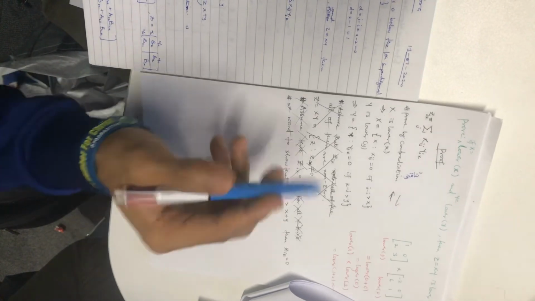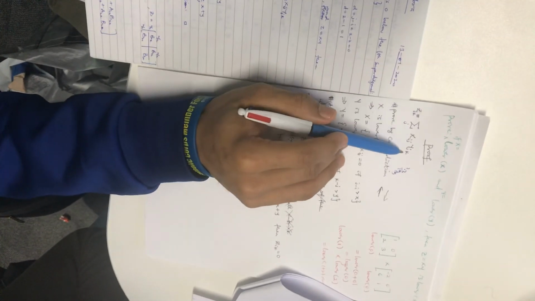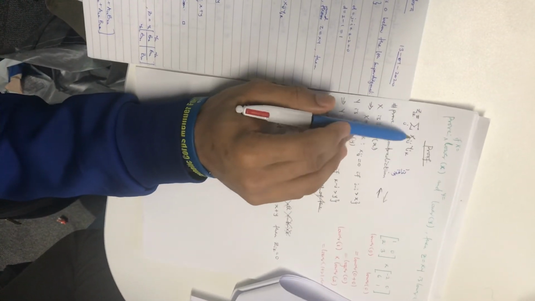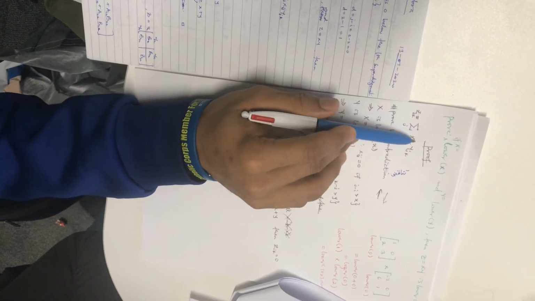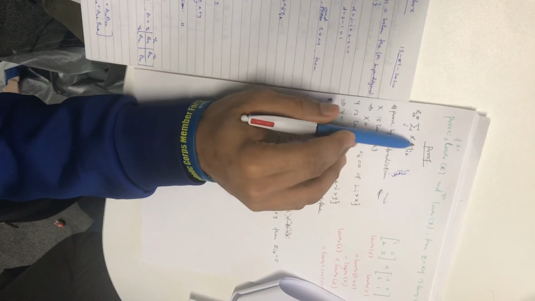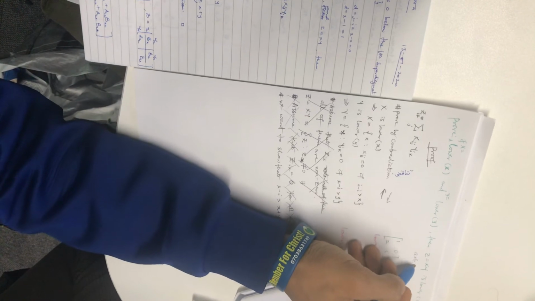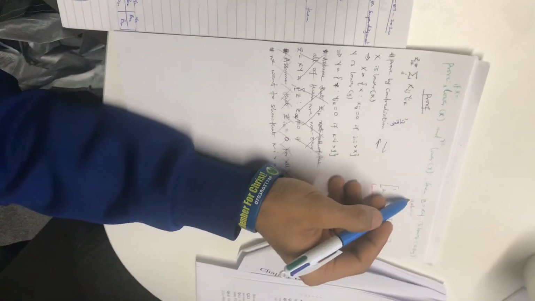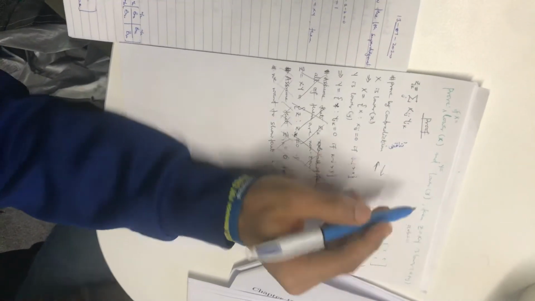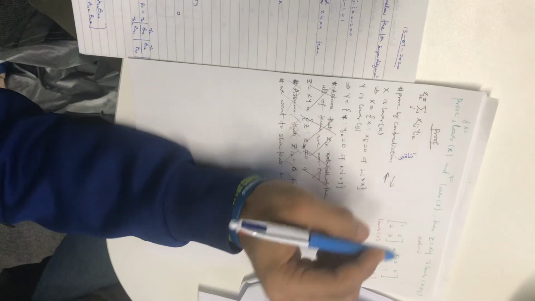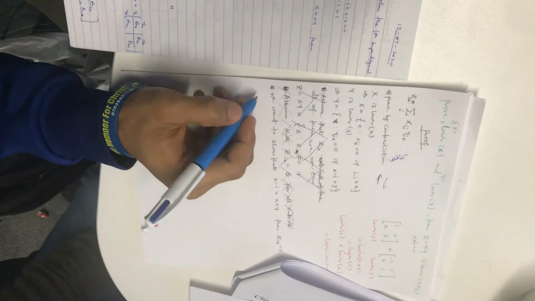Remember, for any entry to be 0, if z is equal to this times this, for it to be 0, that means this guy here must be 0, and this guy here must be what? 0. If I give you a times b is equal to 0, it's only possible if a is 0 or b is 0 or a and b are both 0. So I want to assume this is not true.